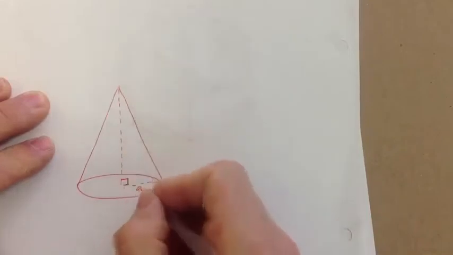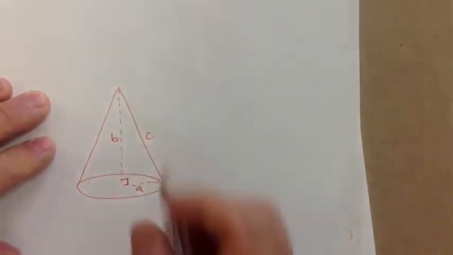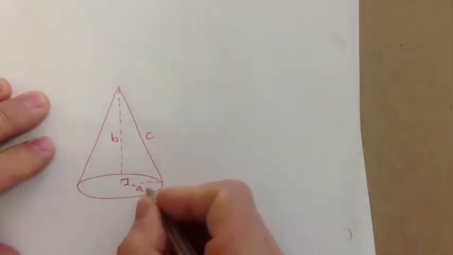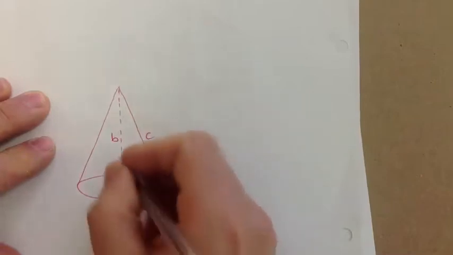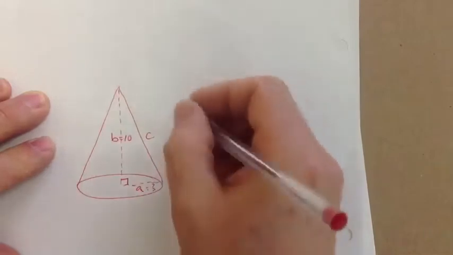Okay, so I'm going to call this A, this is going to be B, and my slant height is going to be C, and we know the A is 3 centimeters. Okay, that's given. And the B is the height, which is 10, and that's given. We don't know the C, so we have to figure that out.